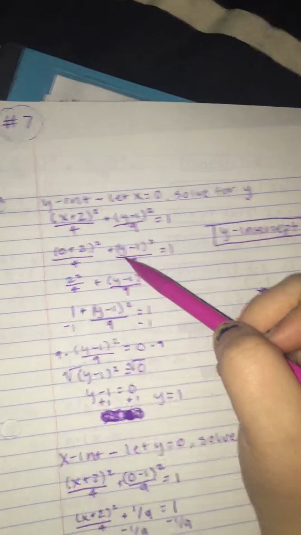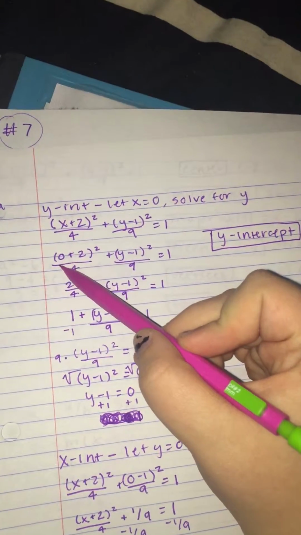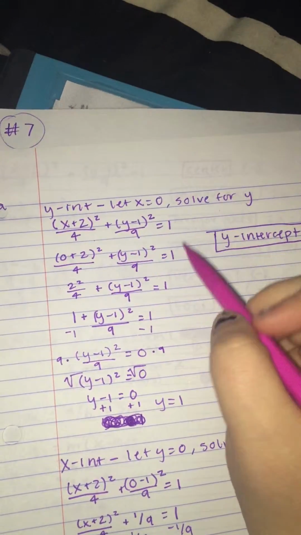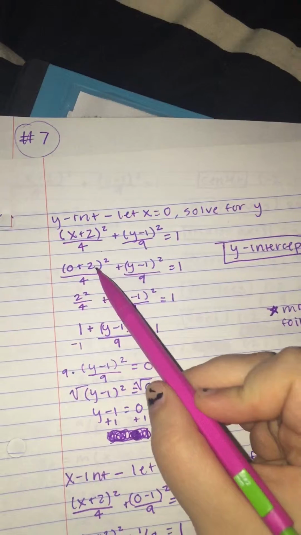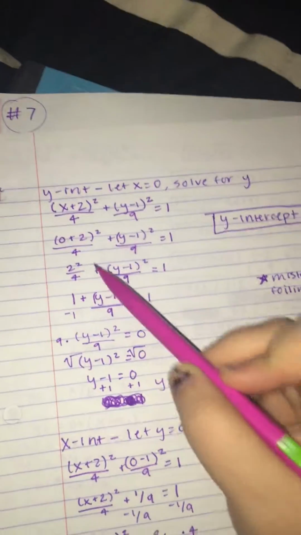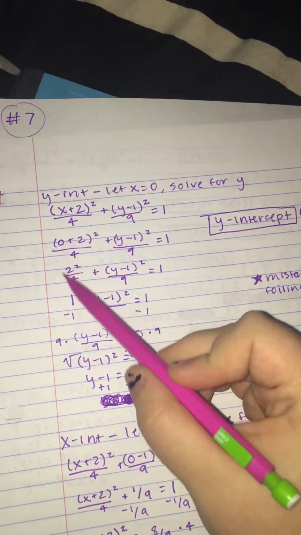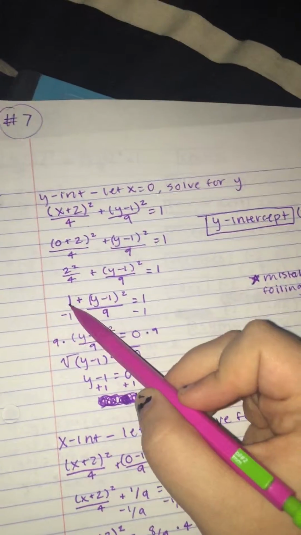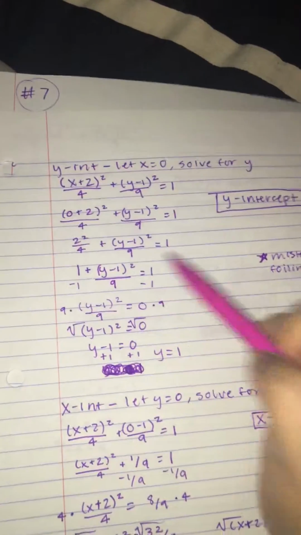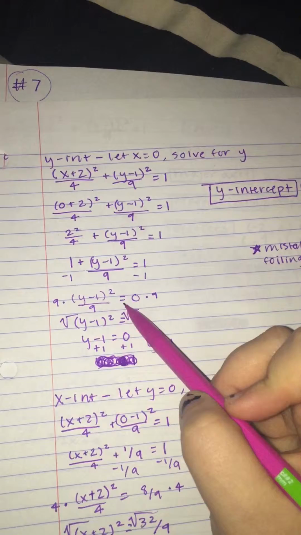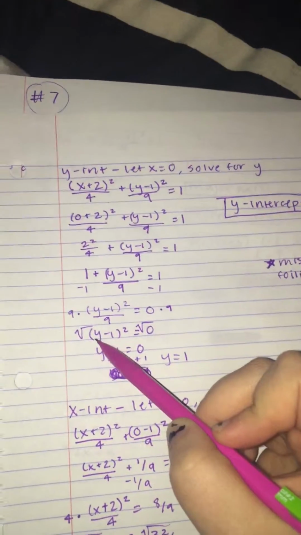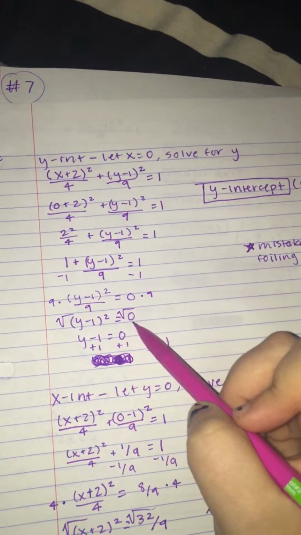So you plug in 0 for x, and that gets you 0 plus 2 squared over 4 plus y minus 1 squared over 9 equals 1. 0 plus 2 is 2, so you get 2 squared over 4. 2 squared is 4, so you get 4 over 4, which is equivalent to 1. So 1 plus y minus 1 squared over 9 equals 1. You subtract 1 from both sides, and you get y minus 1 squared over 9 equals 0. You multiply both sides by 9. This cancels out, and you get y minus 1 squared equals 0.